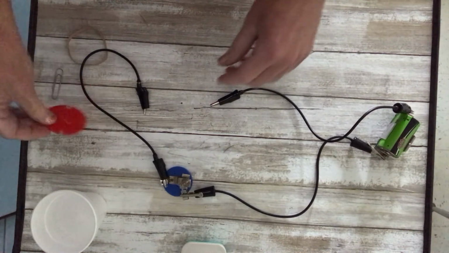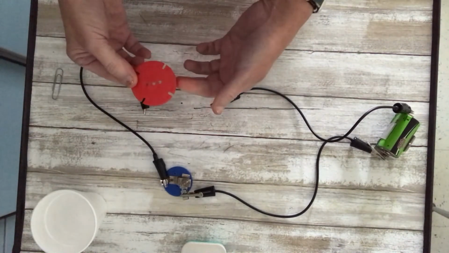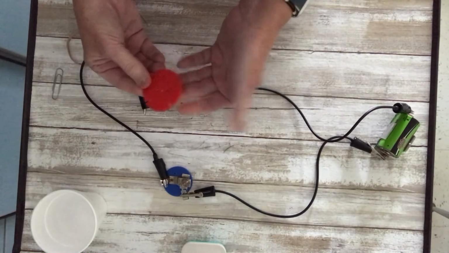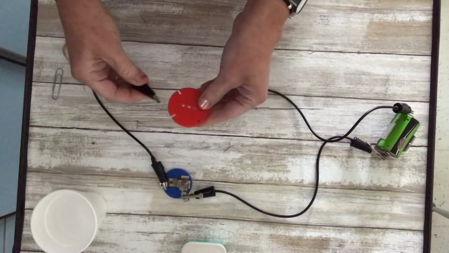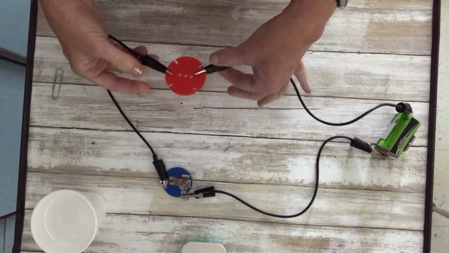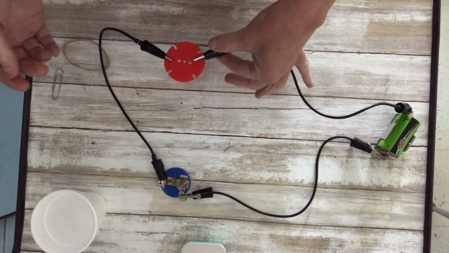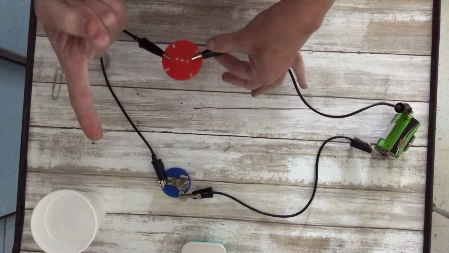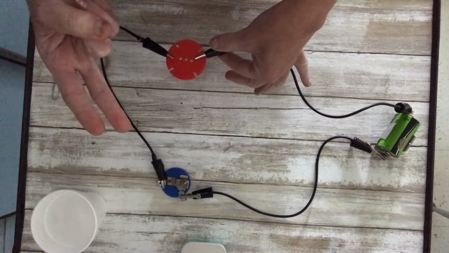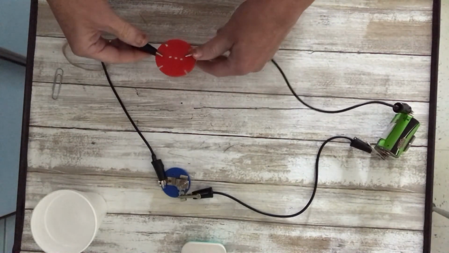Next is plastic. So I have a little plastic disc. I don't even know what this is used for. I just have a bunch of these in my classroom someone gave me. So I'm going to connect on both sides. No light. So plastic is also an insulator. So far wood, glass, and plastic are 3 materials that are insulators.